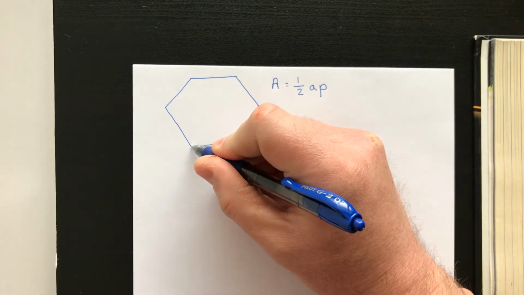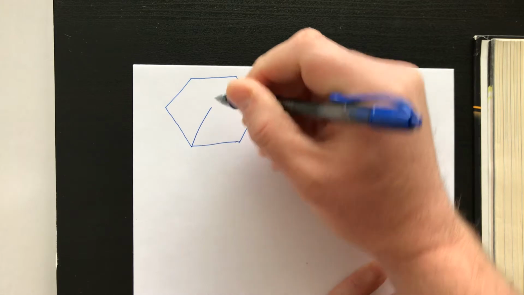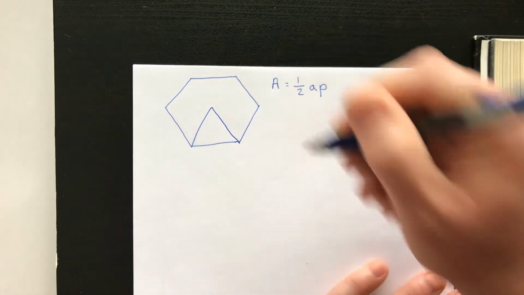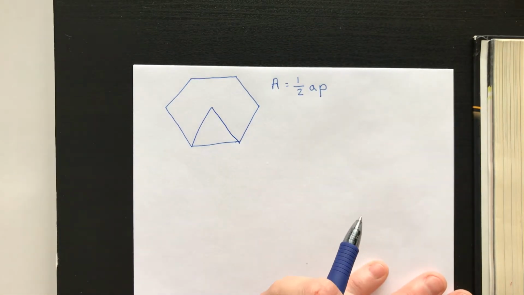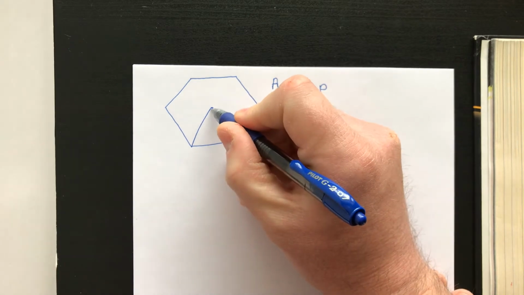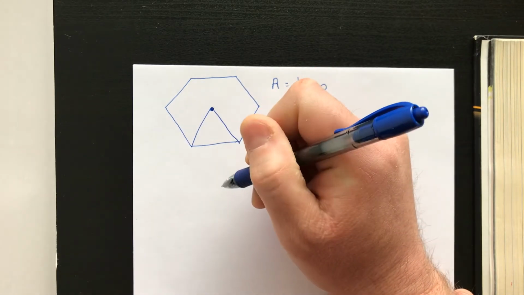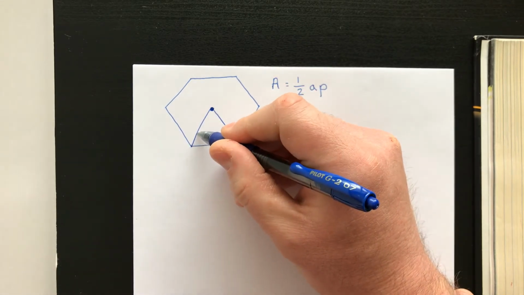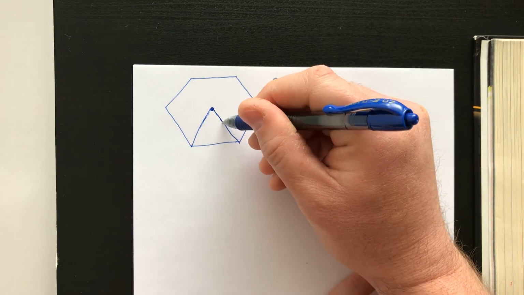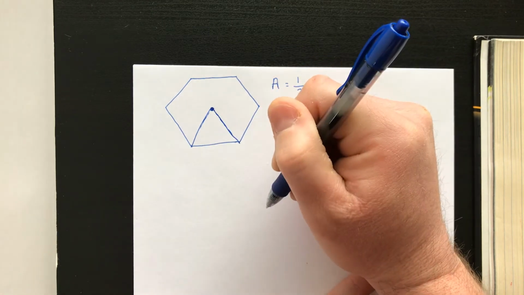So if I construct this triangle inside of my hexagon, here's the center of your hexagon, and these are both radii of the hexagon, okay?